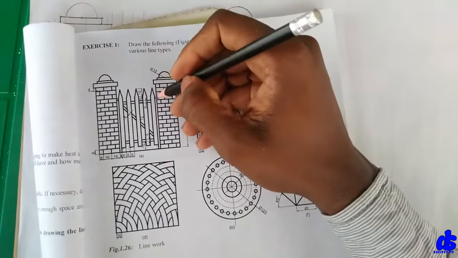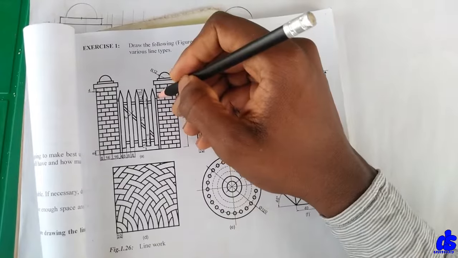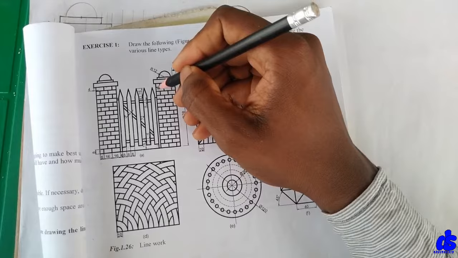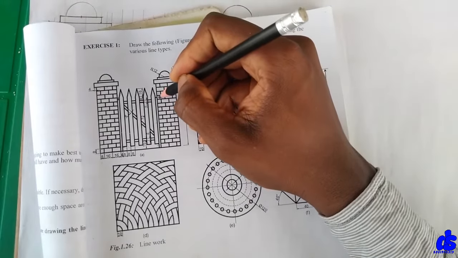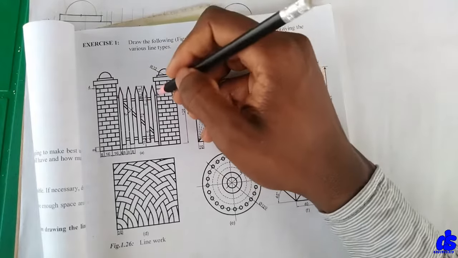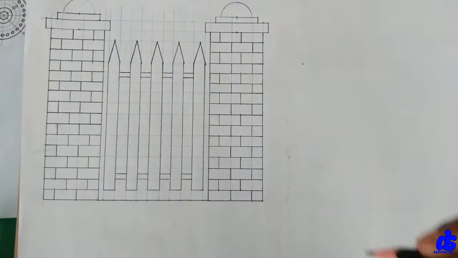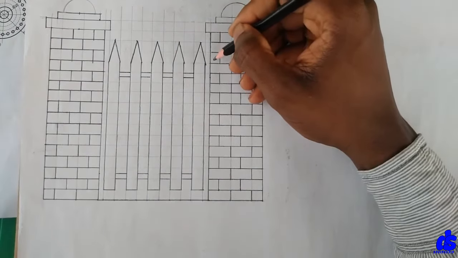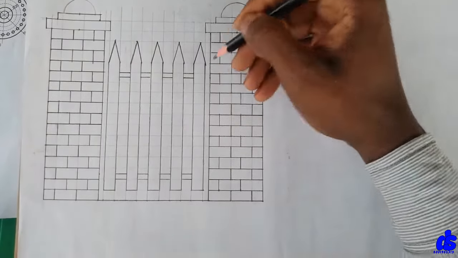Alright, so for the line over here, count 1, 2, 3, 4. The fourth brick is divided into 2 here and here. Let's come to our drawing. 1, 2, 3, 4. The fourth one is divided into 2.